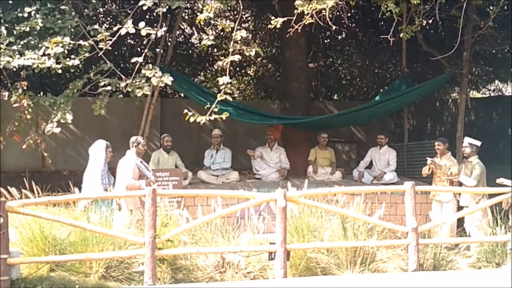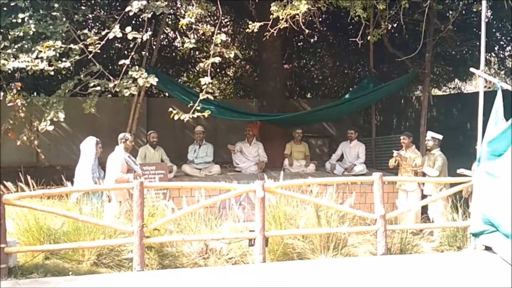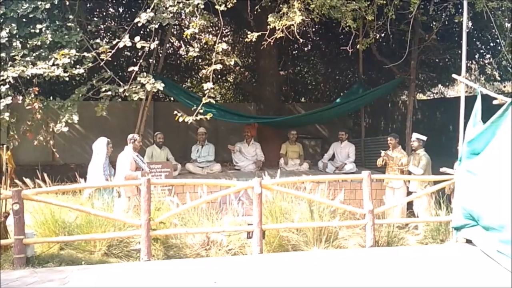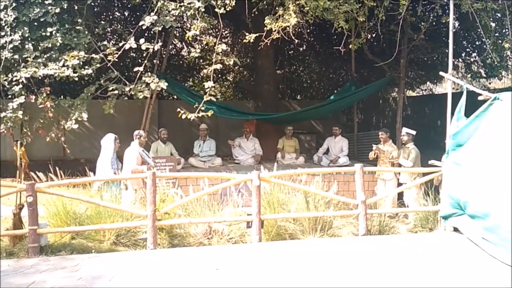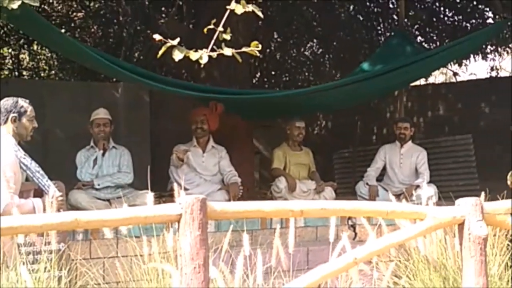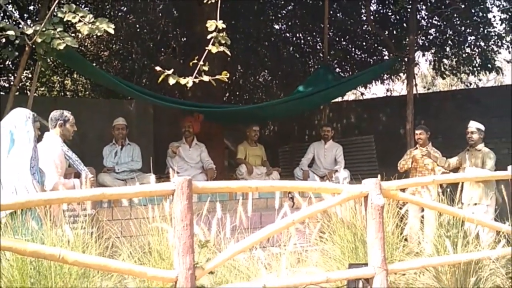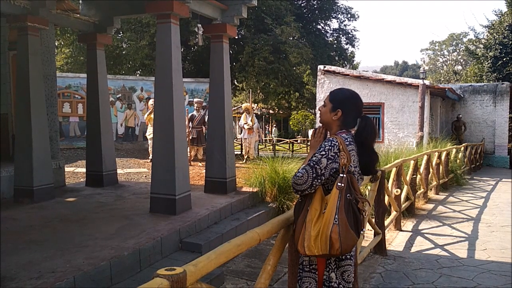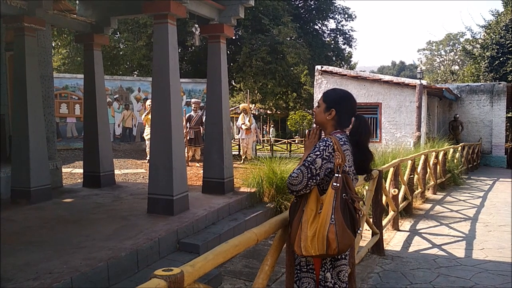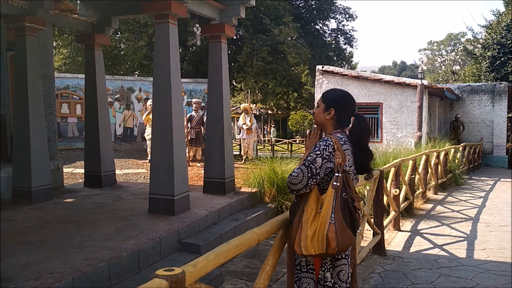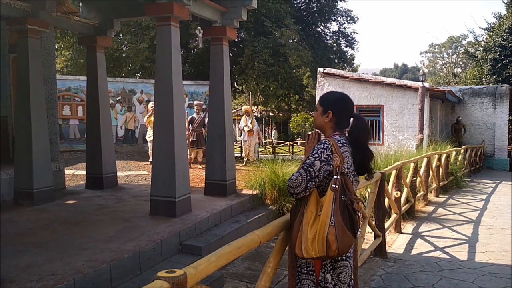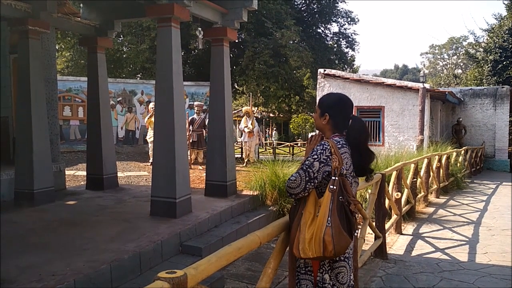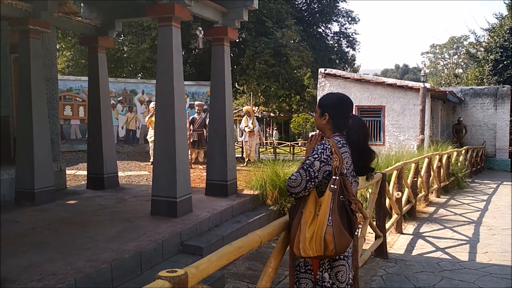Over here, what we can see is the Gram Sabha. The Gram Sabha is basically the court of the village. Over here, the head of the village solves disputes between two villagers or maybe two families or takes decisions for the benefit of the village. In every village, there is a temple which is dedicated to a particular deity which the villagers worship. And Gram Sanskruti Udyan also has a temple in this village setup.